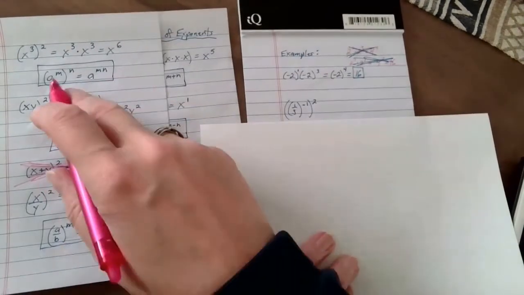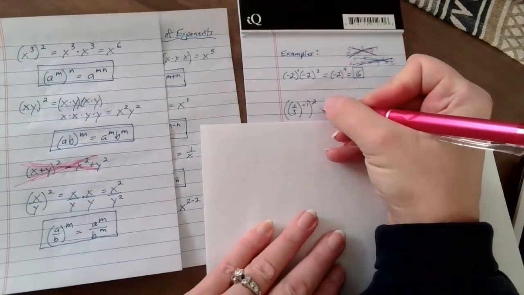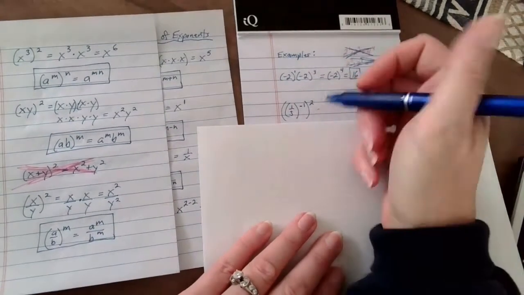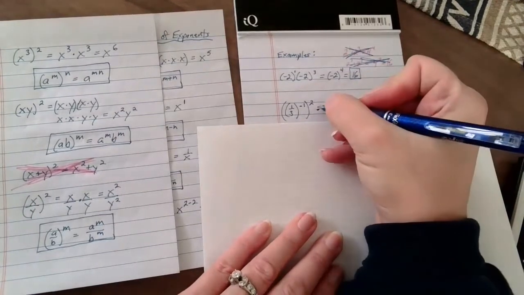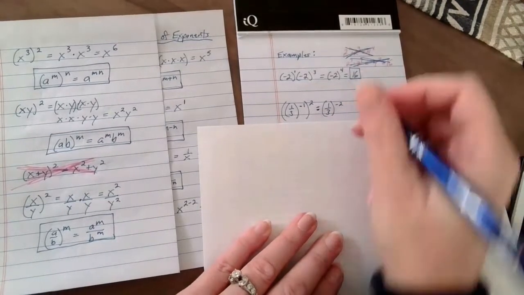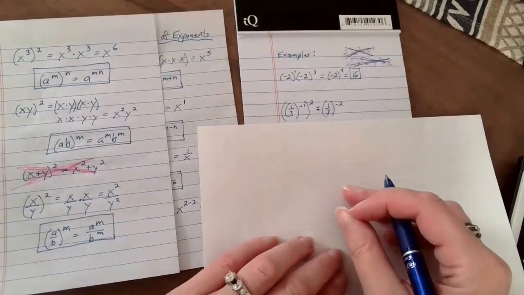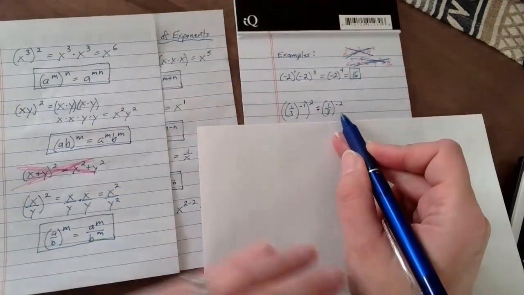So I'm going to go with, I've got a power being raised to a power. So here's my base. What do I do? I keep my base of 1/3, and I multiply my exponents. So that's going to be negative 1 times 2, which is negative 2. Okay, now what?